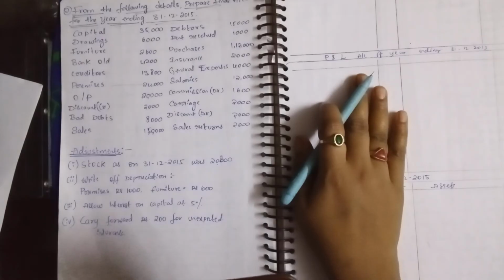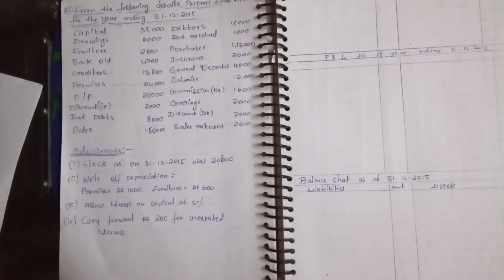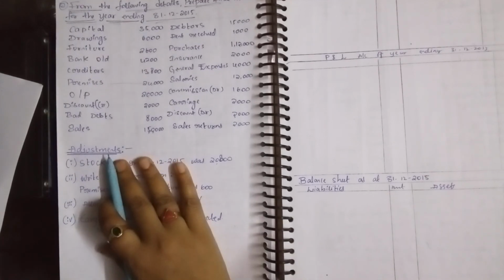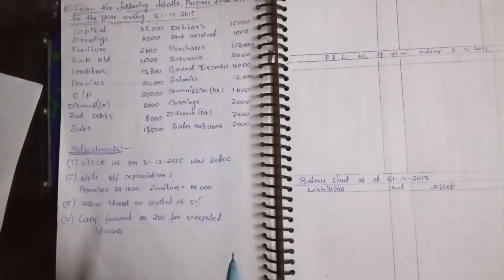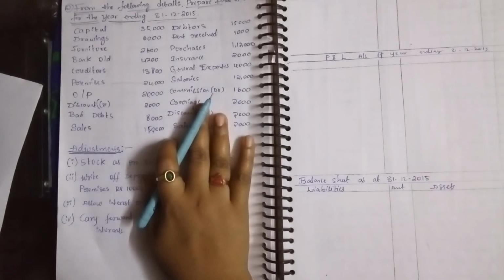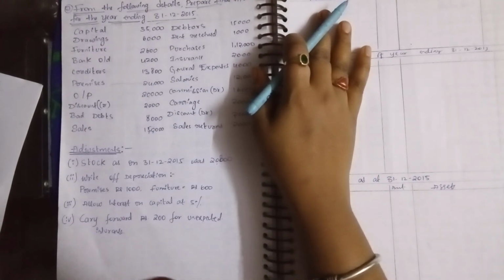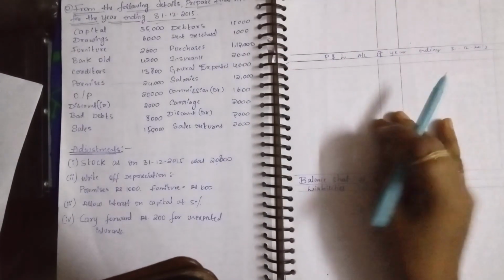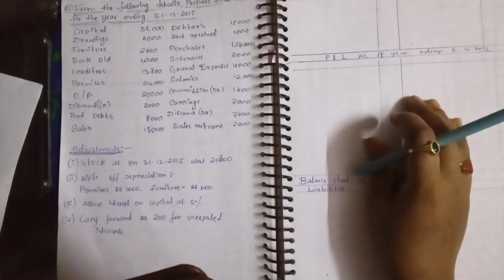They have also given adjustments, so we have to be very careful while mentioning the adjustments. Final accounts, as I explained in our previous video: in the trading account, we mention all direct expenses and incomes. In the profit and loss account, we mention all indirect expenses.